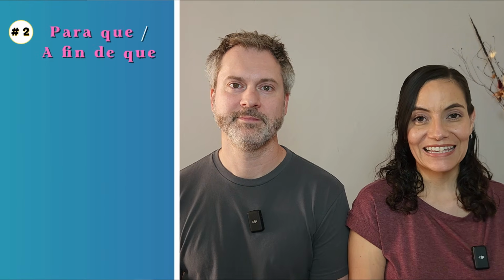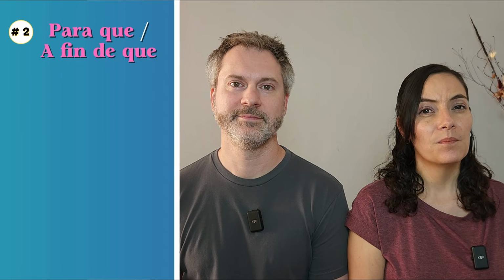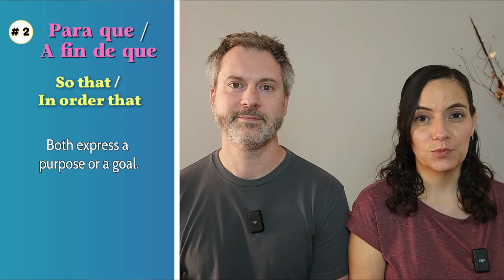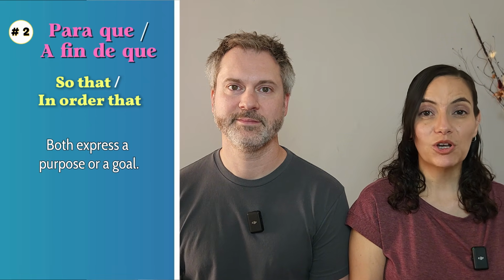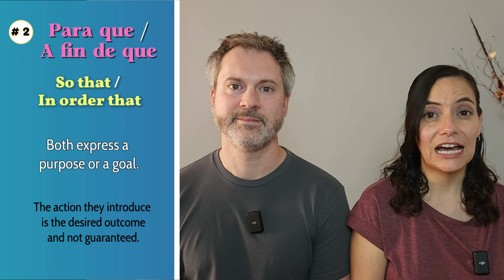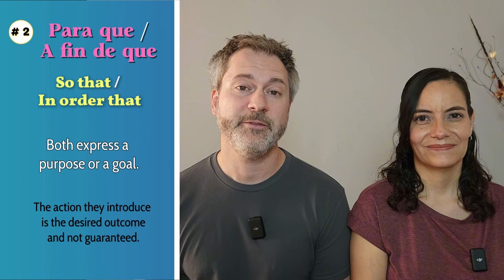Number 2, para que and a fin de que both mean so that or in order that, and both express a purpose or a goal. They require the subjunctive because the action they introduce is the desired outcome, not guaranteed. And we'll see a few other connectors in our lesson today where both expressions mean the same thing and can be interchanged. It might just depend on which region of Spanish you're speaking that one is more common than the other. So for each of those cases, we'll go through a few examples for each expression.